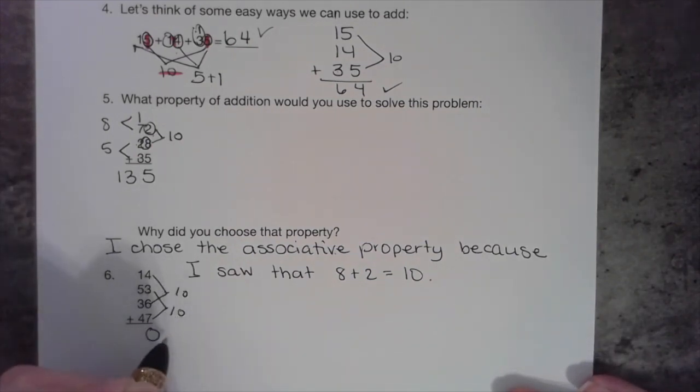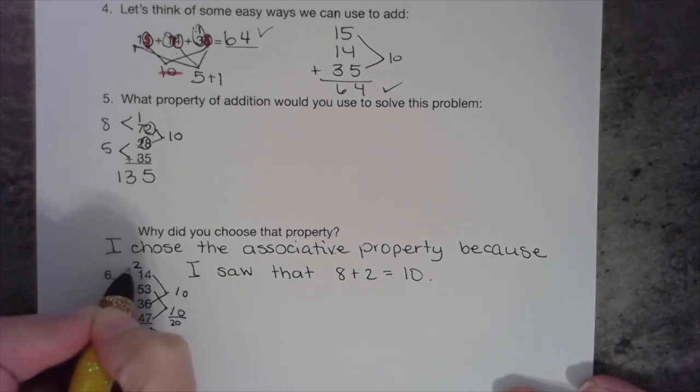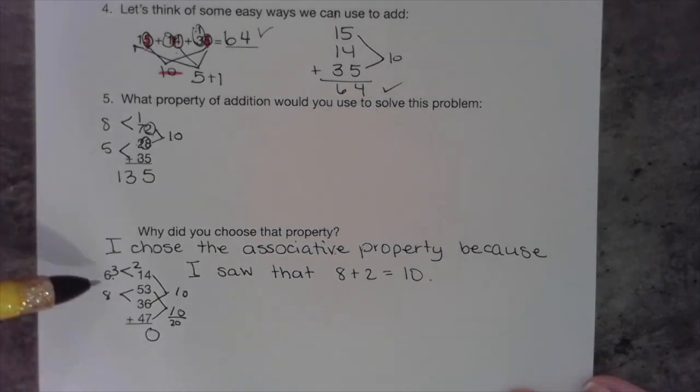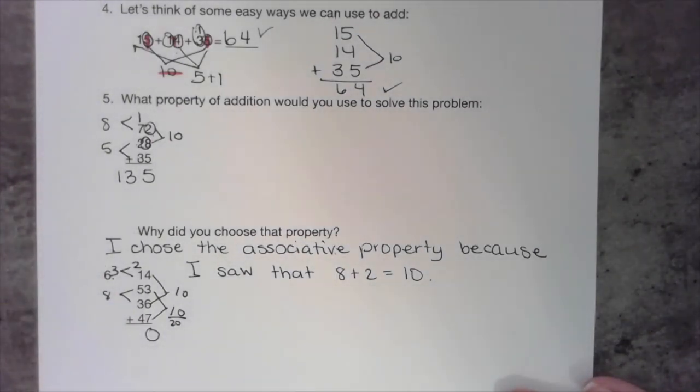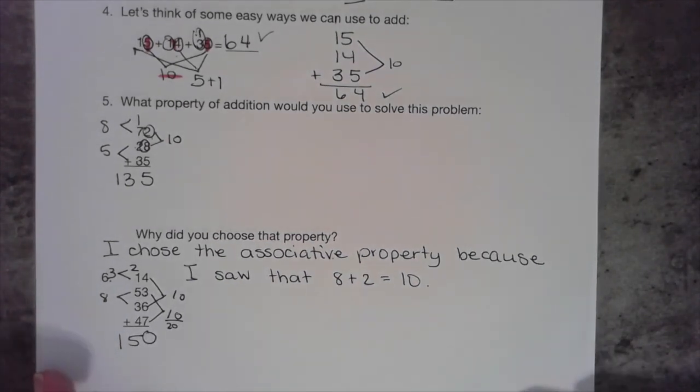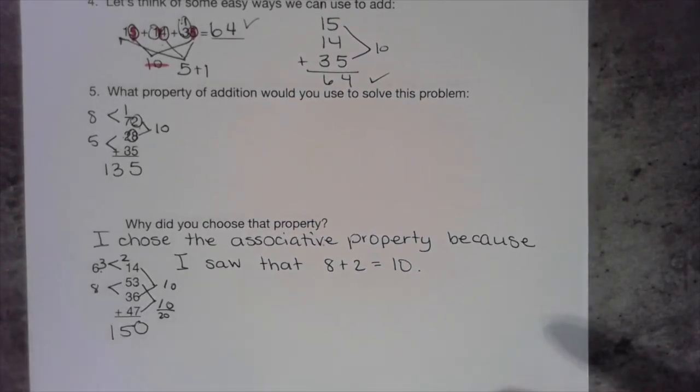Now, I can't just send 1 10 next door, right? I've got to send 2 10s next door. 2 plus 1 is 3. 3 plus 5, 5 plus 3 is 8. And 3 plus 8 is 11. Plus 4 is 15. So that should be 150. Wow. Pretty cool. All right, let's jump in and start trying some more.